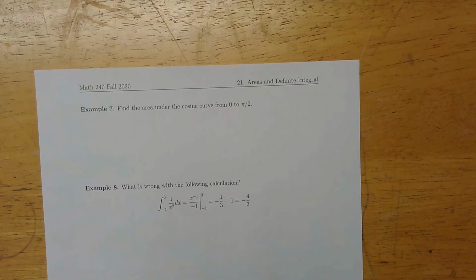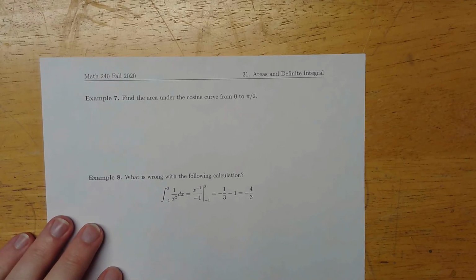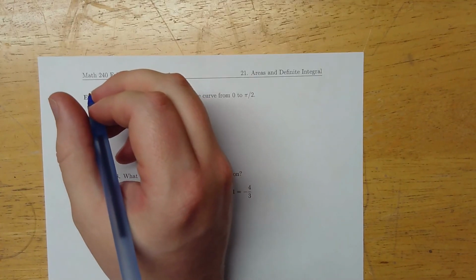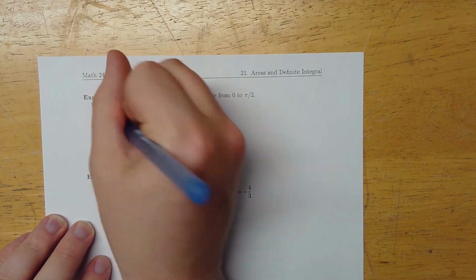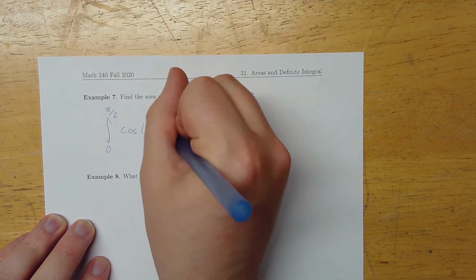All right, let's do a few more. Let's say we wanted to find the area under the curve of cosine from 0 to pi over 2. Well, then this is just the integral from 0 to pi over 2 of cosine of x dx.